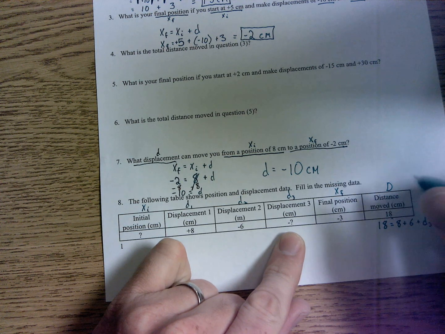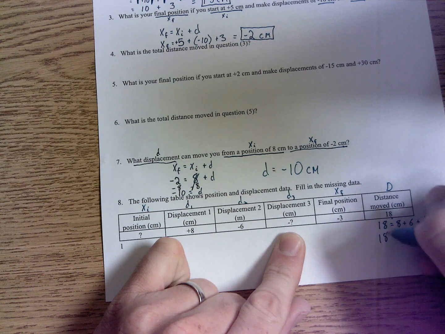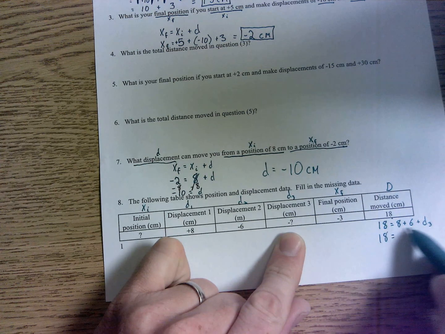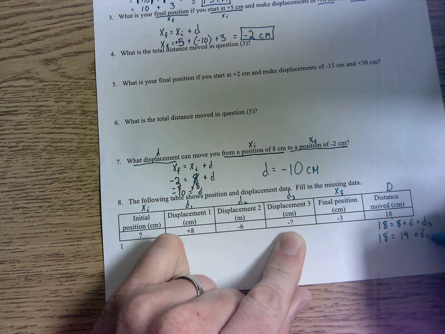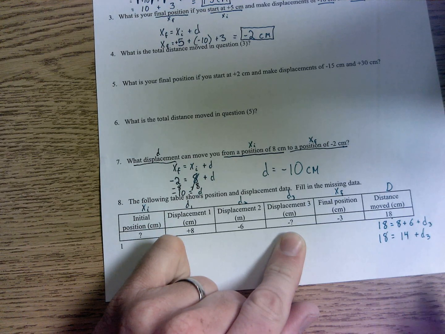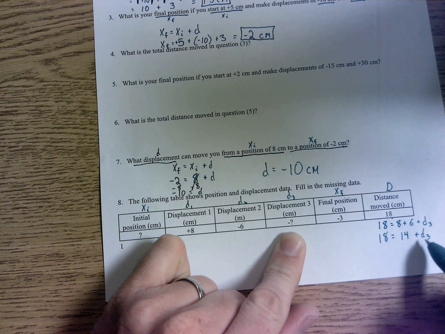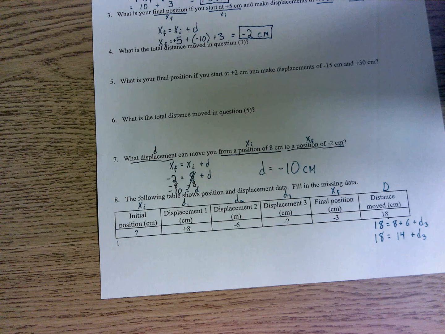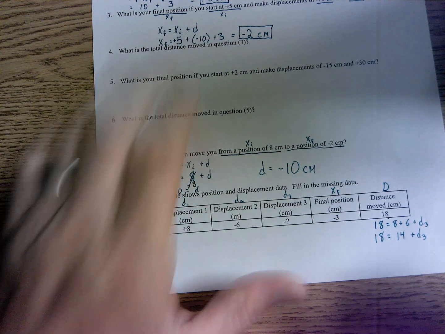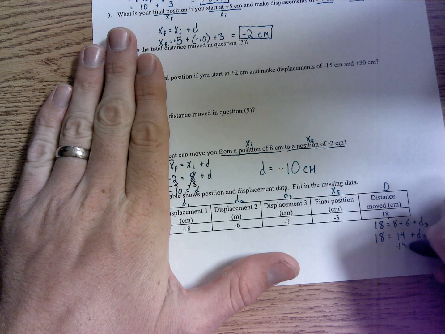All right. So 18, we're going to combine like terms. 8 plus 6 is 14 plus D3. All right, what's D3? Well, to find it, we might subtract 14 from both sides. And you might already be saying it's 4, and you'd be correct.